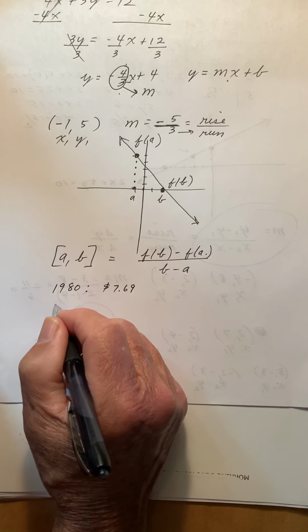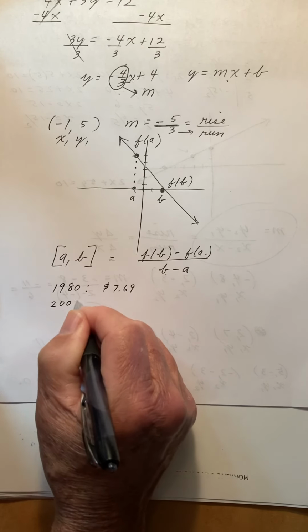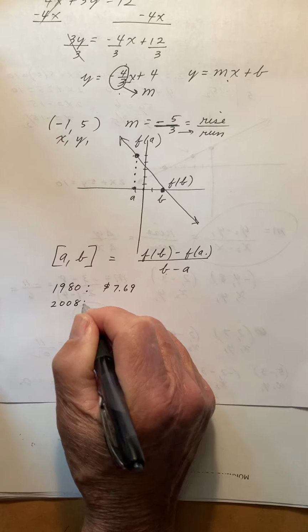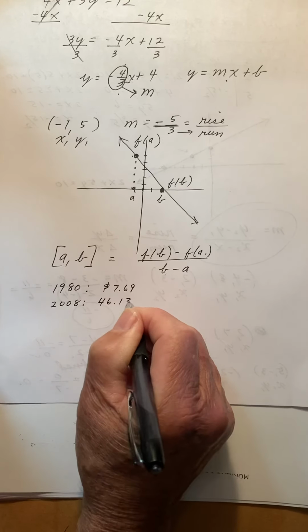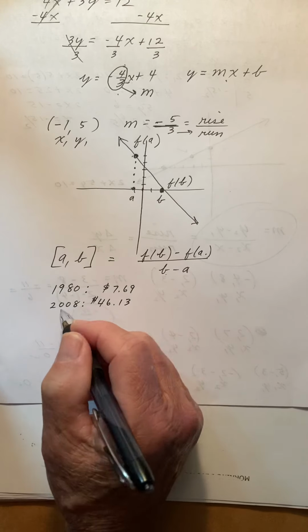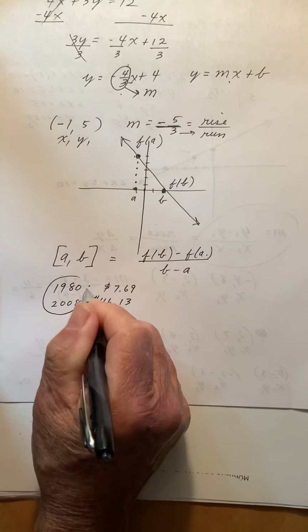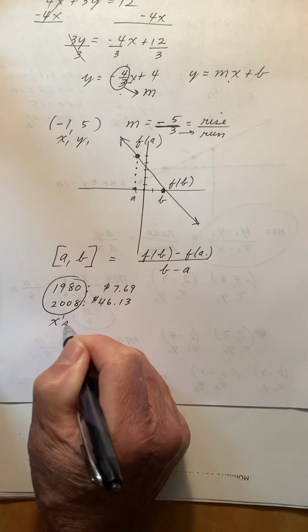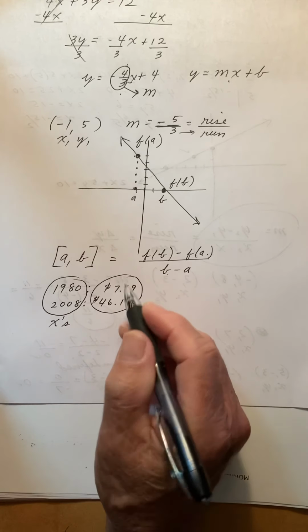In 2008, the rate for cable went up to $46.13. So these are like points. These are your X's, and these are your Y's.